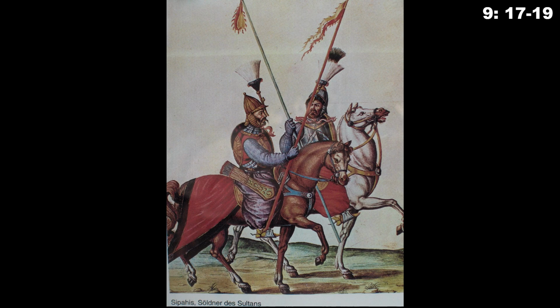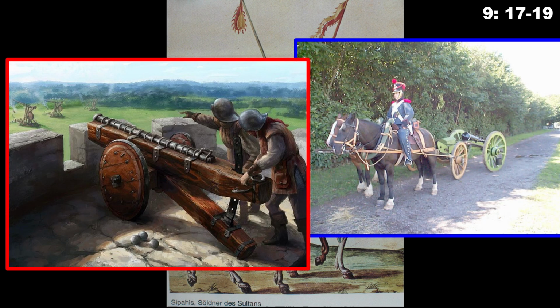This is an artist's view of Ottoman soldiers, soldiers of the Sultan. Typical equipment includes a breastplate and helmet. The other pictures depict swarms of soldiers. These two images show a medieval cannon on wheels on the left and another being pulled by a horse with a soldier mounted on the horse. Add to that those bombard cannons.